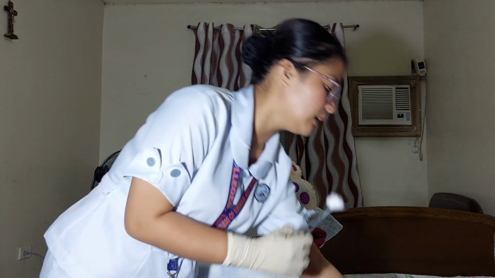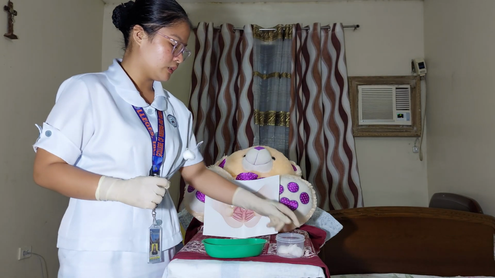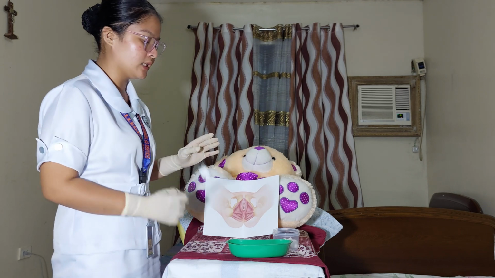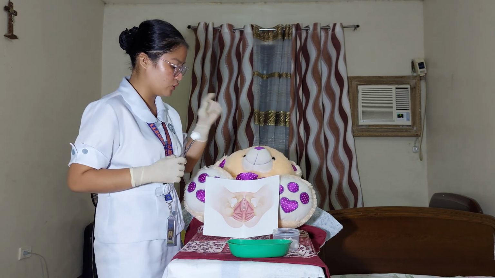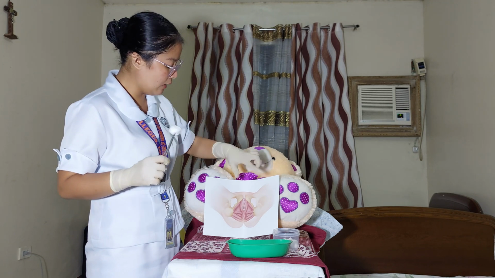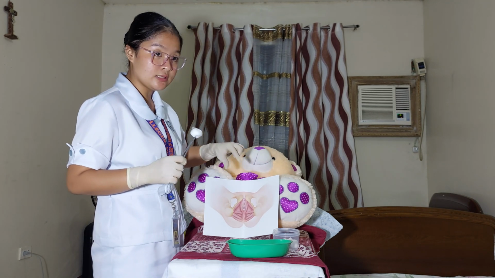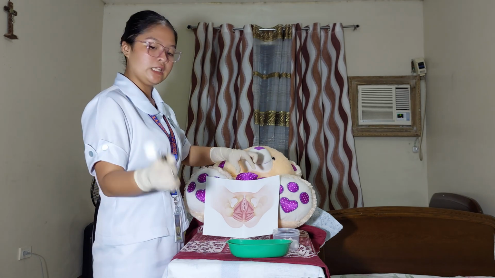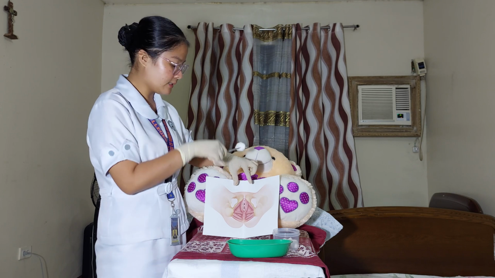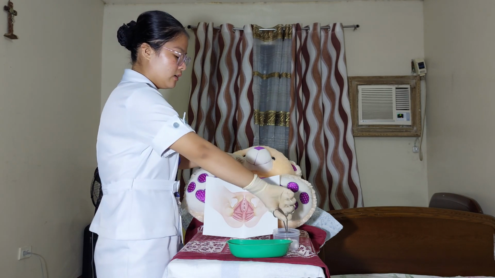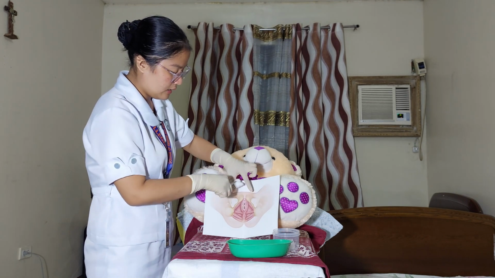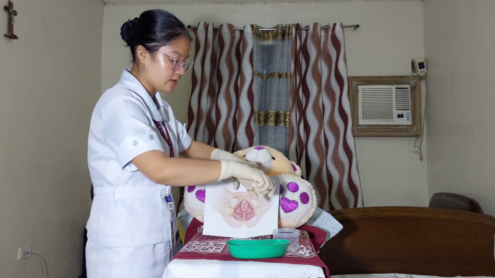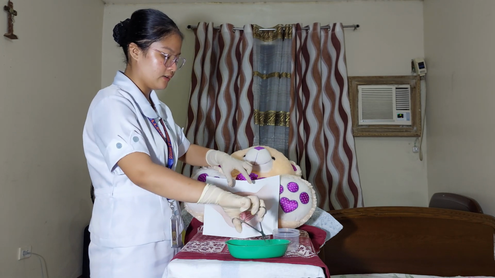So, mag-ready din kayo ng kidney basin or na kahit ano na pwedeng i-dispose yung ating mga cotton balls. So, let's say na nakahawak na siya sa meatus ng aking patient is now I'm going to ngayon is ipupunas ko na siya isa, then discard, isa, discard, isa, discard, and isa, discard.